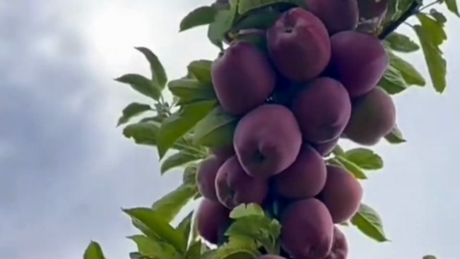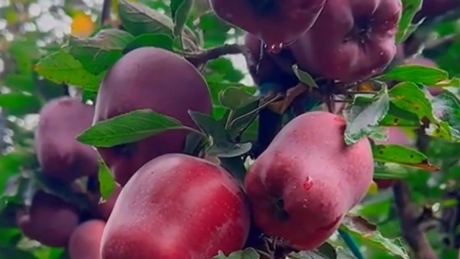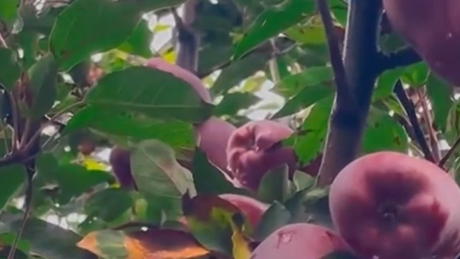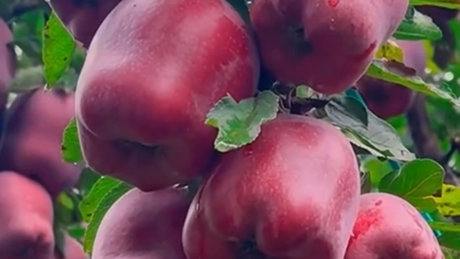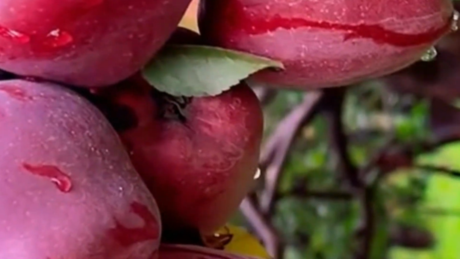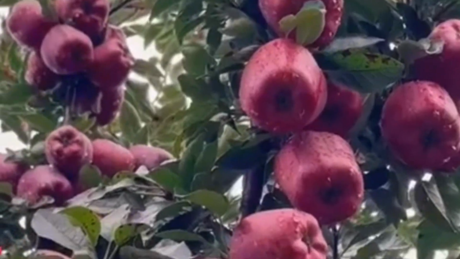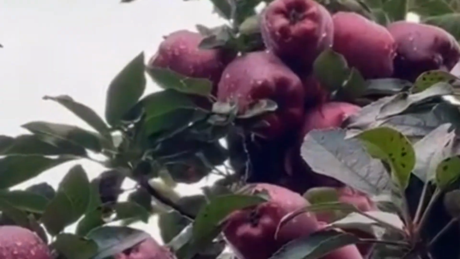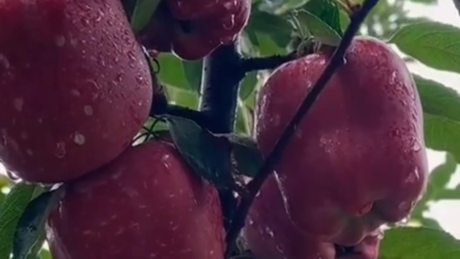Apple plants are among the most popular and widely cultivated fruit trees in the world. They grow best in temperate regions where summers are not too hot and winters are cool enough for the trees to rest. Countries like the USA, China, and Turkey are leading producers, but apples are also grown in parts of Pakistan, especially in Balochistan, Gilgit-Baltistan, and Khyber Pakhtunkhwa. The growth of an apple plant is a fascinating process that takes several years and requires patience, care, and suitable conditions.